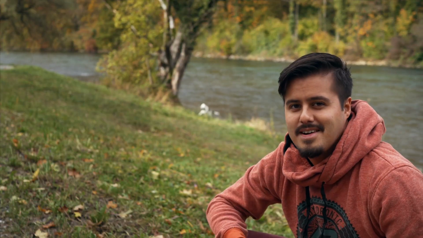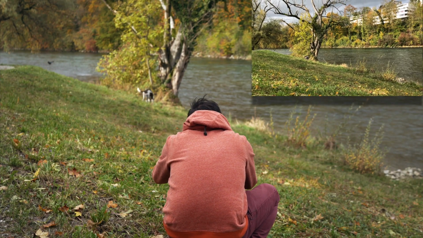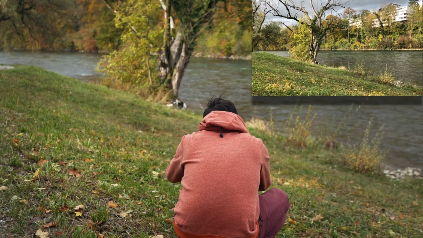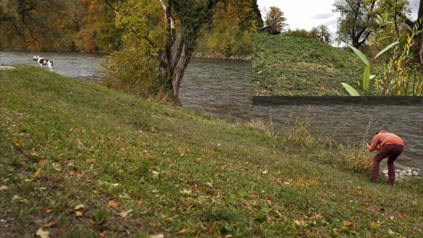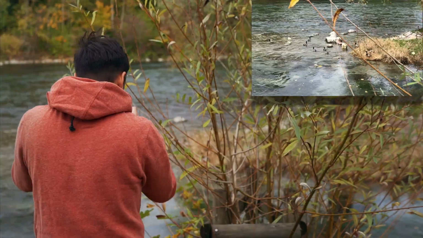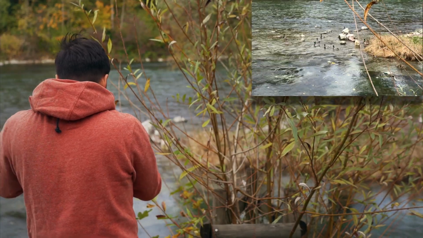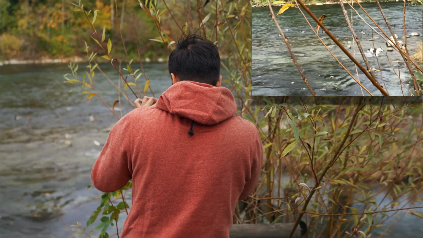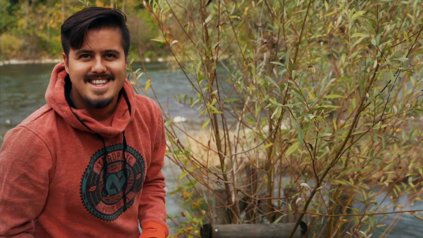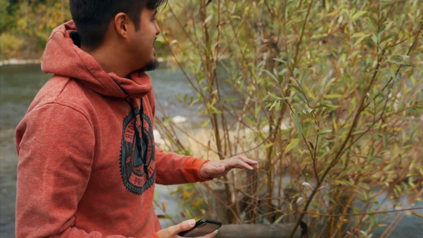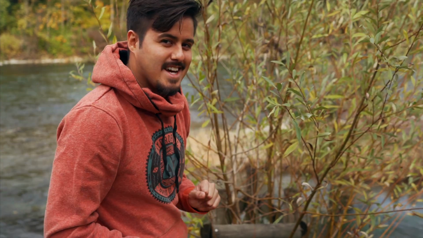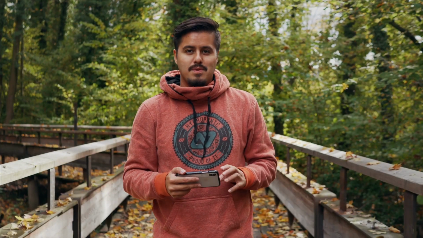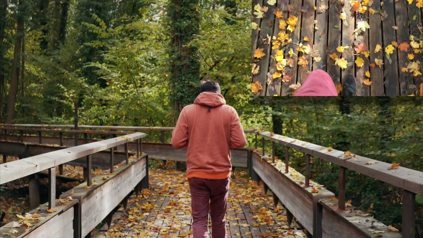There's a dog over there. Beautiful. Did you see that? I just got a really nice shot. That's going to look really nice. So in this shot, I will record my dirty shoes walking through these beautiful leaves.